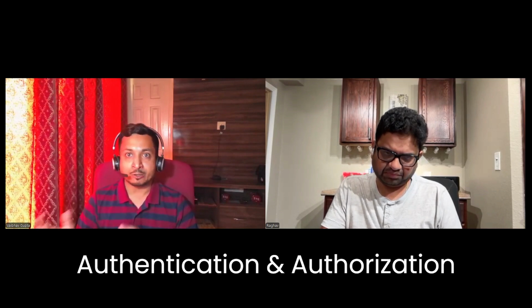And then comes security, which is very essential, in terms of authentication and authorization. For authentication, we use technologies like OAuth and SAML, and for authorization, it's ABAC and RBAC. There are different things we can do.